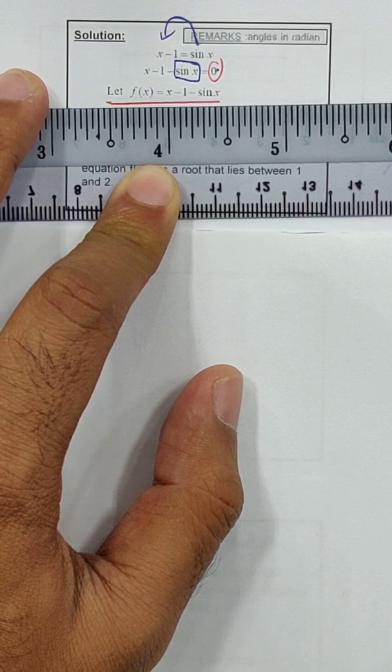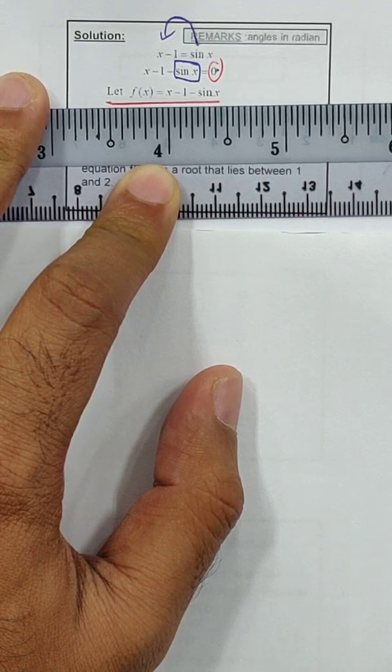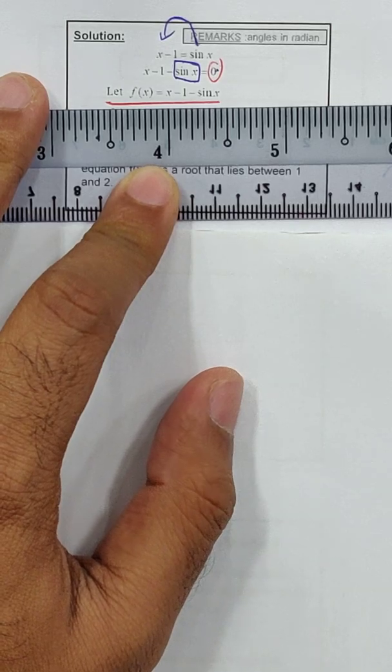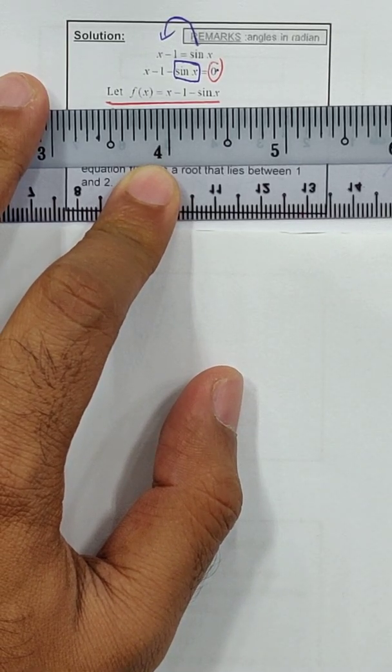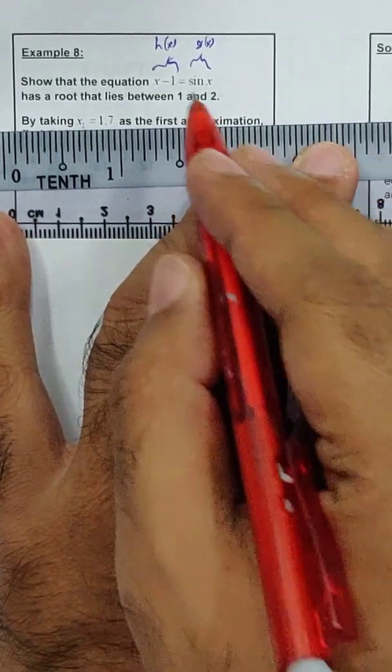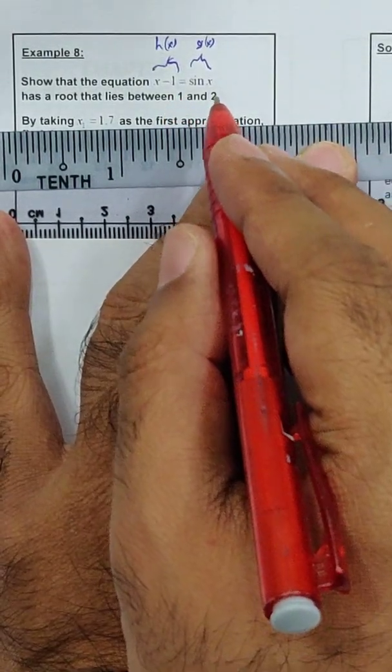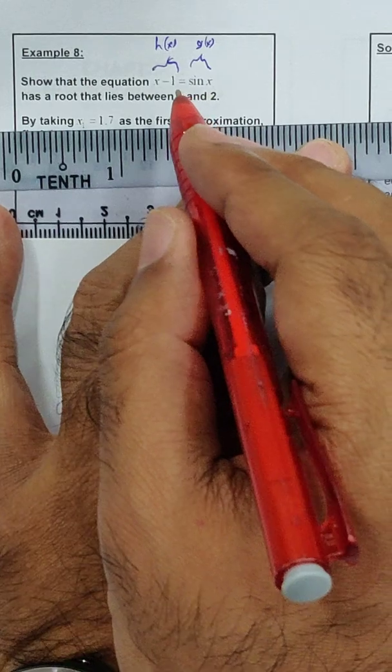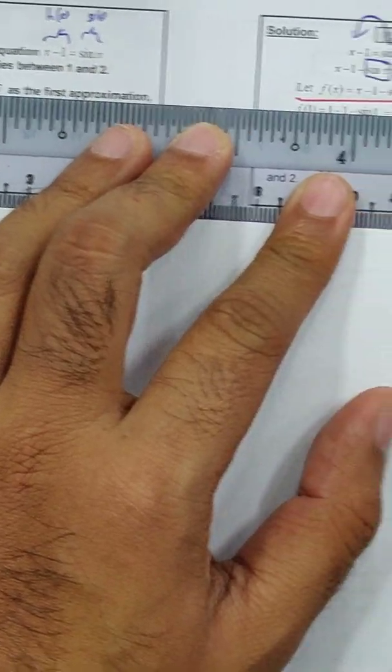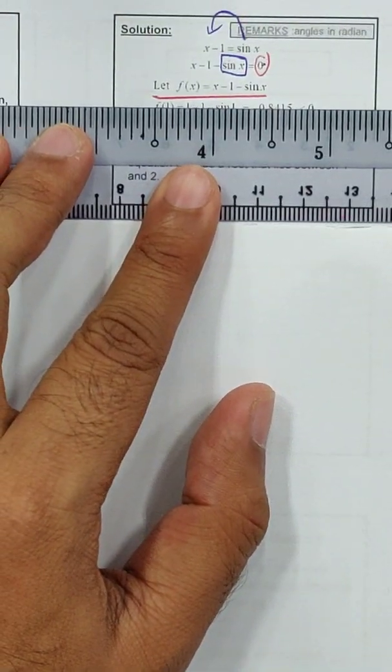And then what do I do from here? What do I want to start with? 1 and 2. The question stated for you is between 1 and 2. If it's given, alhamdulillah, things are a lot easier. If it's not given, then it's a lot of guesswork.